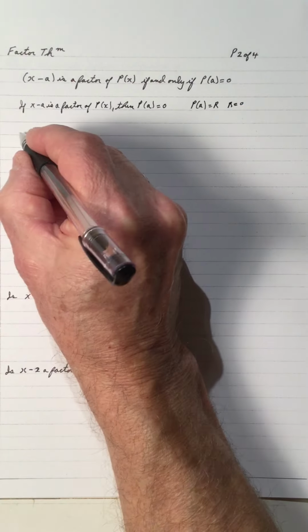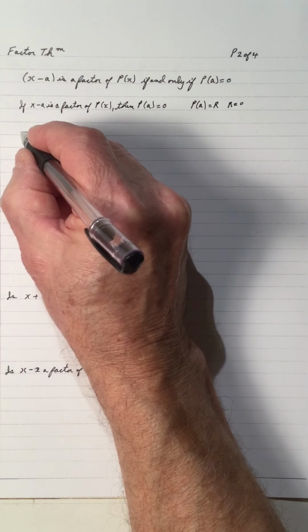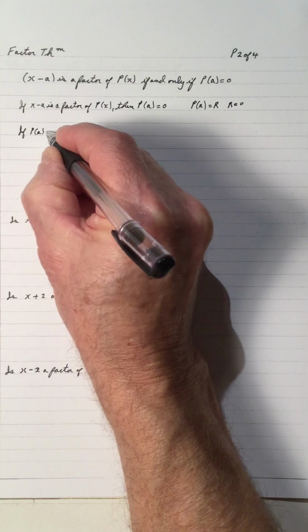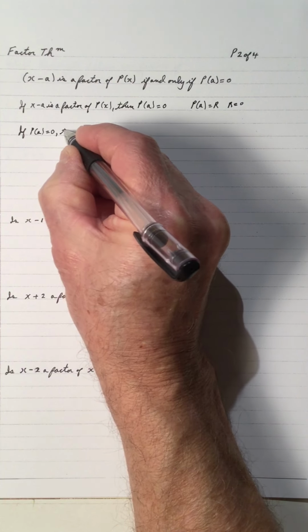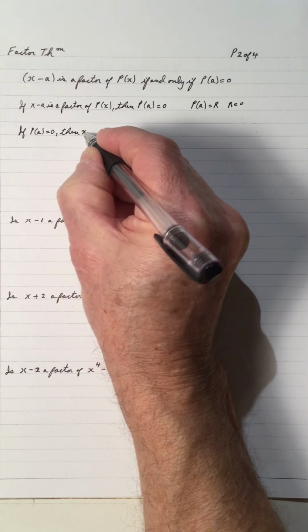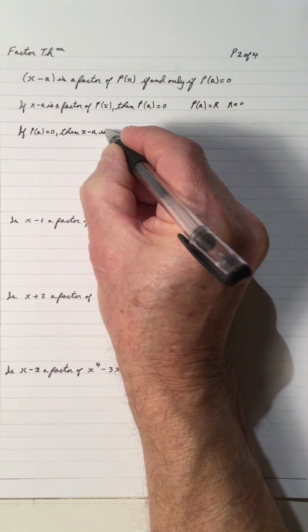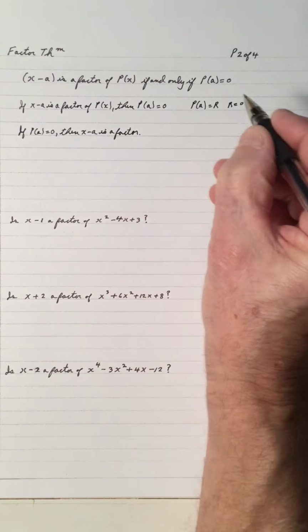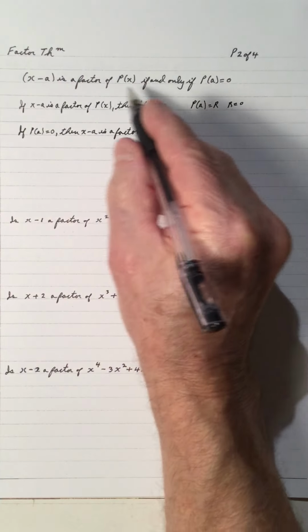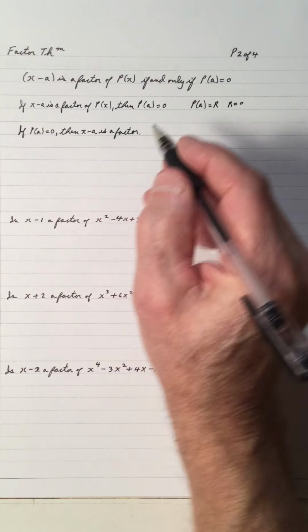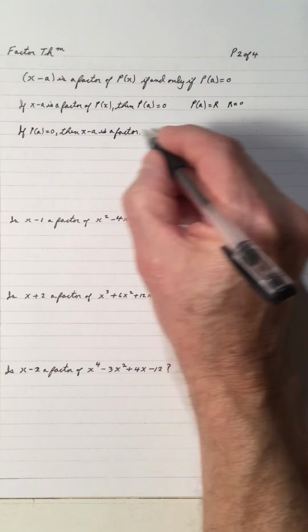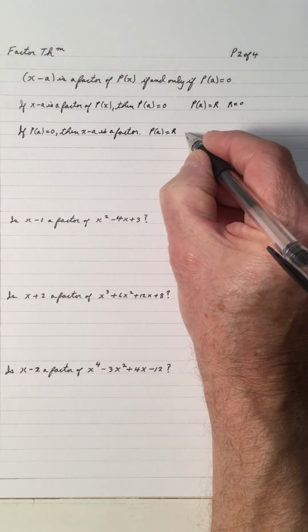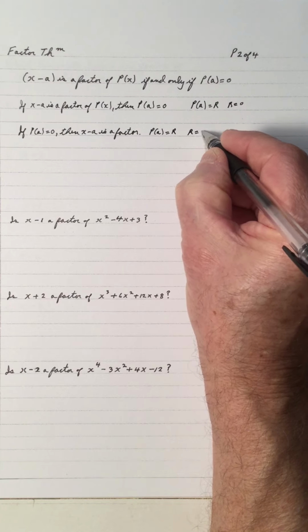And the "if and only if" is the reverse, or the converse. If p of a is equal to 0, then x minus a is a factor. That's what's meant by "if and only if." So we reverse it, as you can see. Again, p of a is equal to the remainder, so hence the remainder is equal to 0.